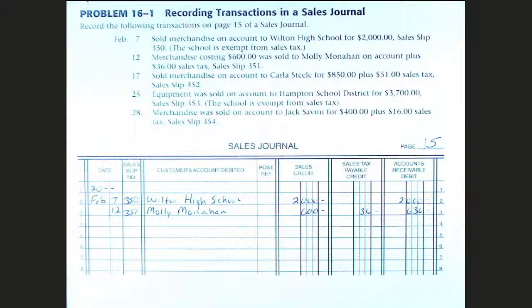Well, we have sales tax. Well, yeah, but we don't have to put something in here, right? Equipment is not merchandise. It's equipment, it's not merchandise. We're not selling merchandise, we're selling equipment. The sale of equipment does not get recorded under sales, right?